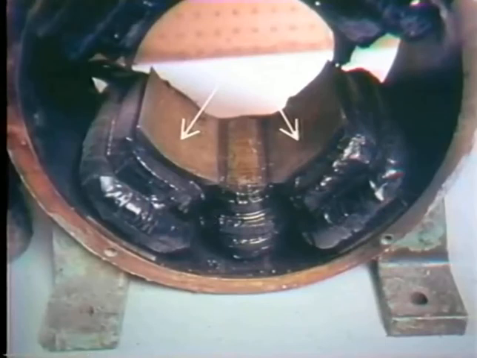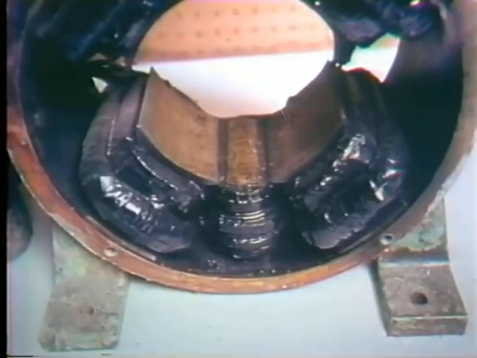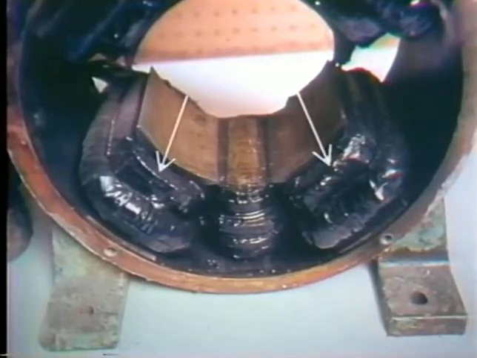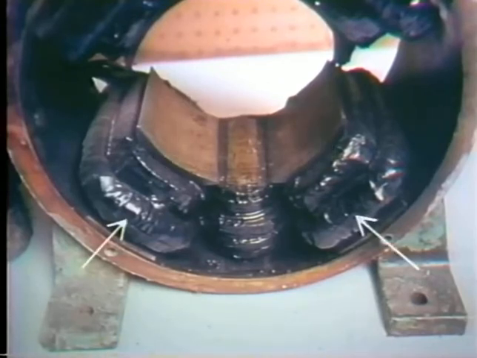These are the field pole pieces. They support the field coils, and they're bolted to the frame so they can be removed if you need to replace or repair the coils. The main field poles are made up of the field pole pieces and the field coils. Together, they provide the main magnetic field in the motor. We're just going to mention them here because later we'll go into specific details about them. This large winding is the shunt field coil. The smaller winding here is the series field coil.